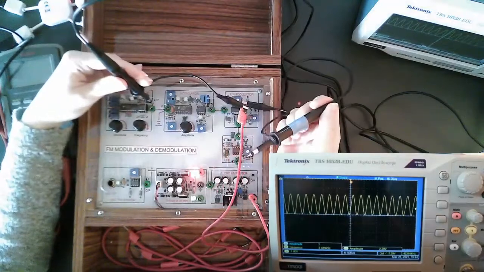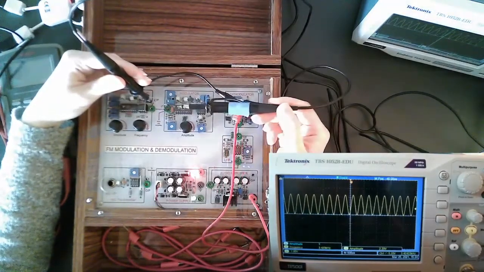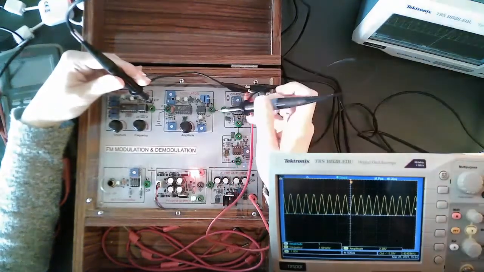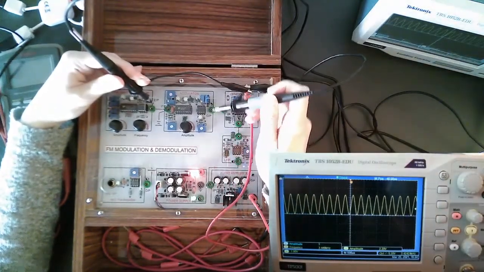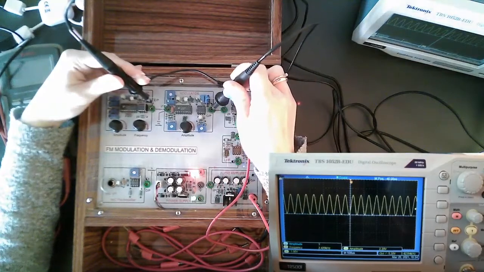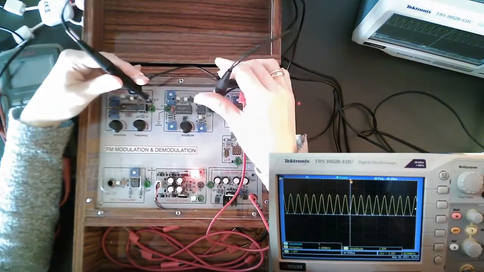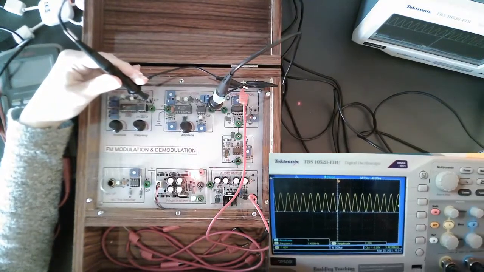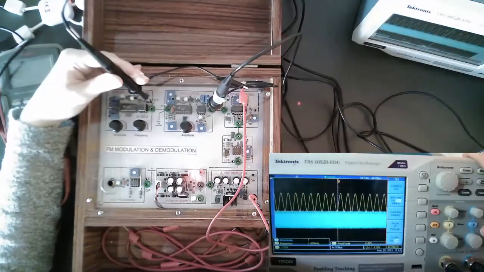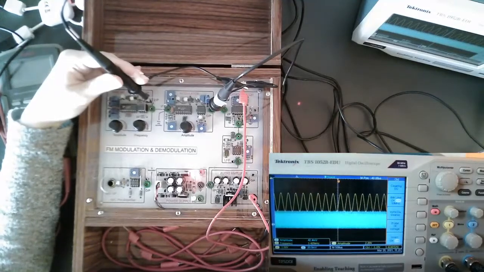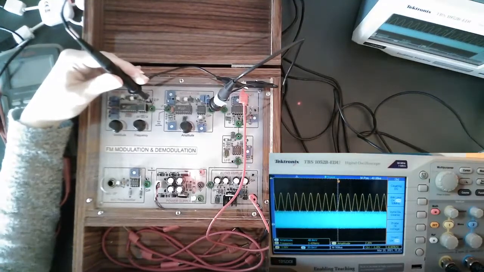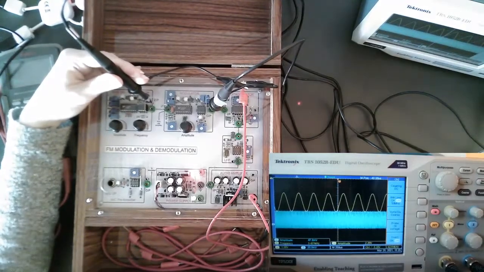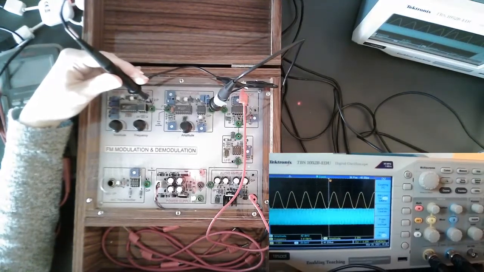The sine wave generator is not yet connected to the modulator, so we're going to observe only the carrier signal. Let's turn on channel 2. And now we can observe the carrier signal, but we need to adjust the x-axis scale.